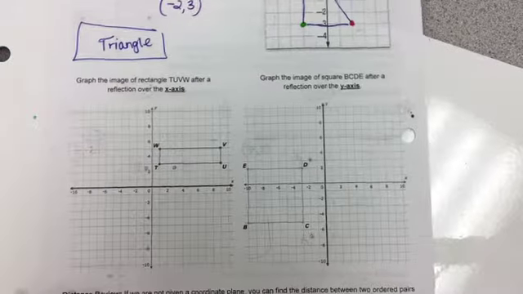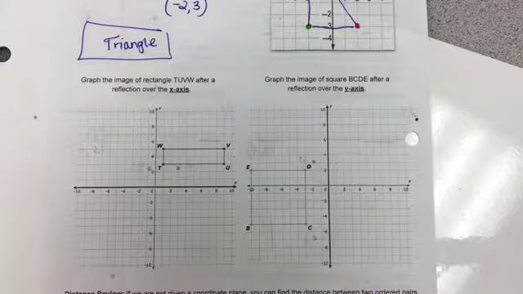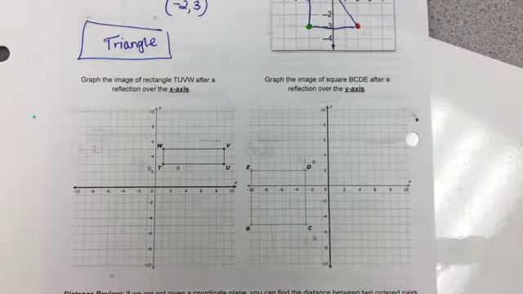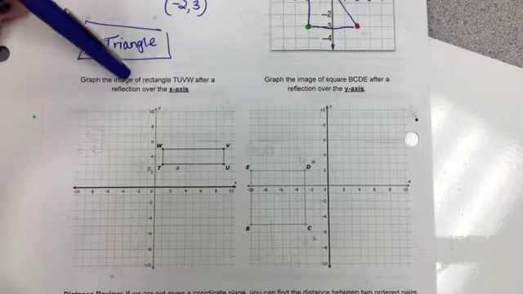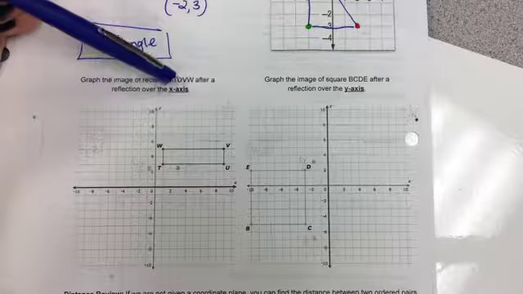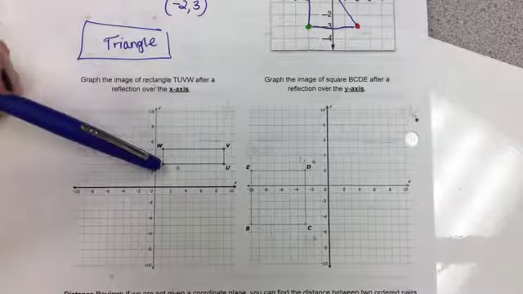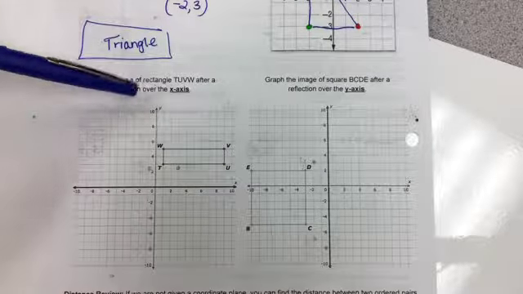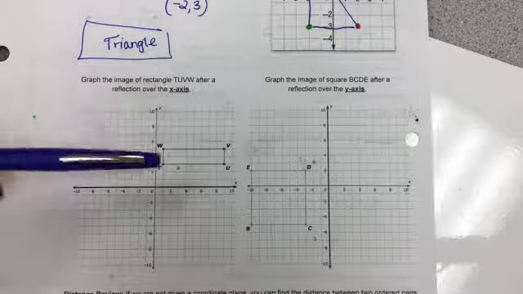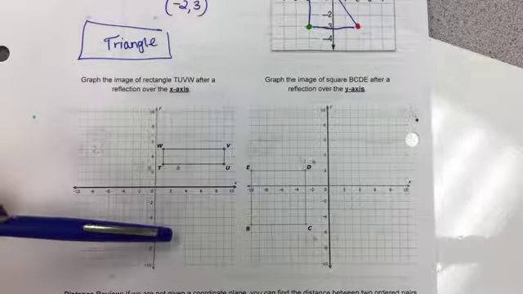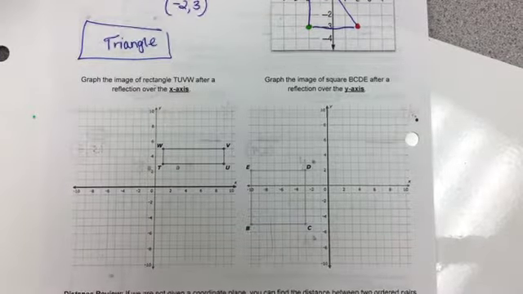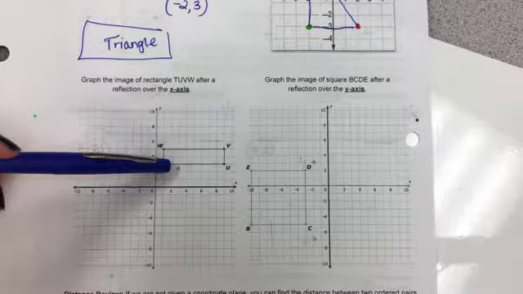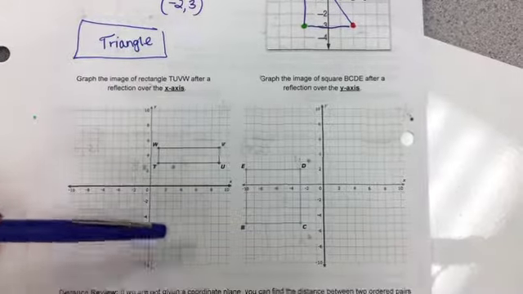All right, let's go ahead and go through the next one. So now we're actually reflecting shapes on our coordinate plane. So given the image of the rectangle, TUVW, after a reflection over the x-axis. So we need to graph this over the x-axis. So we're going to be taking it from the first quadrant and moving it to the fourth quadrant.